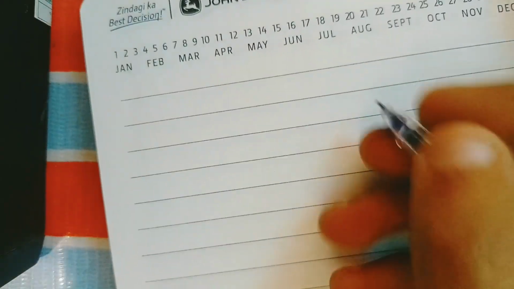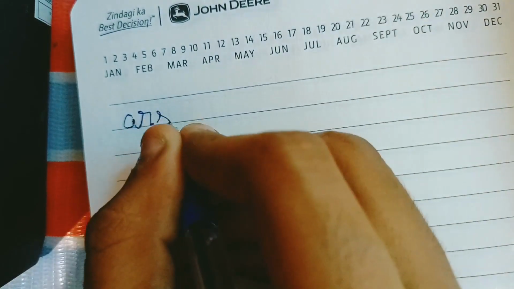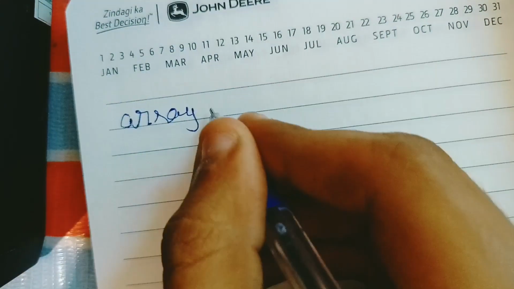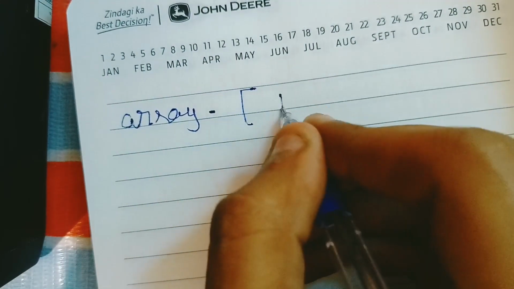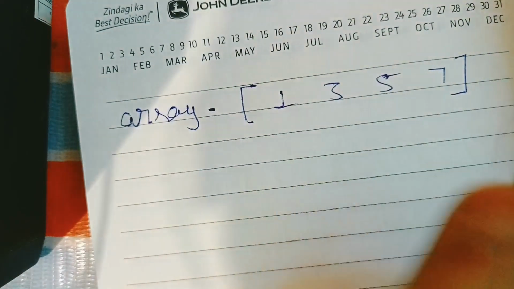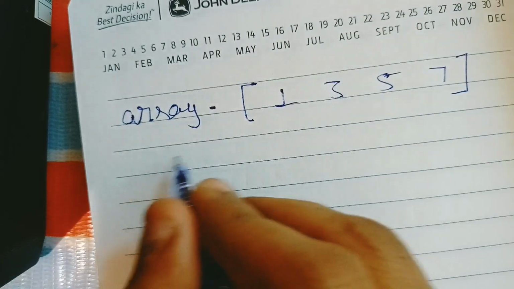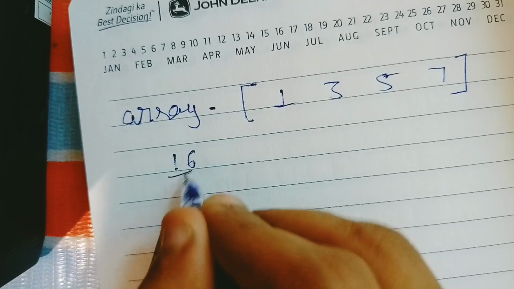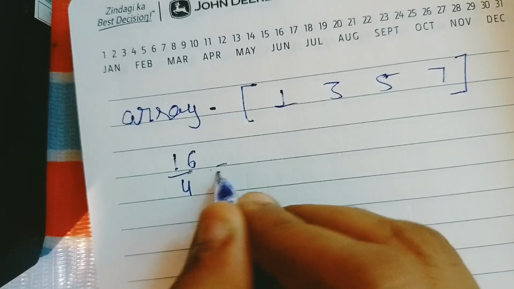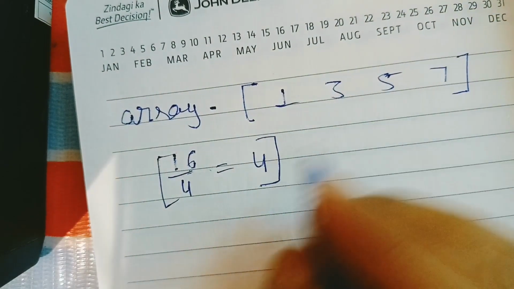Okay, so what we are given in this problem statement is an array. In the test case, let's say the array is 1 3 5 7. The condition we need to follow involves the mean of the whole array. Let's say the sum is 16, and 16 by 4 is equal to 4. So this is the mean of the whole array.